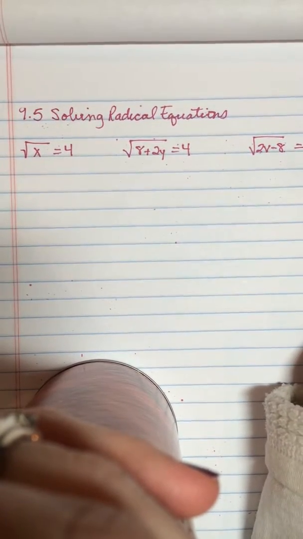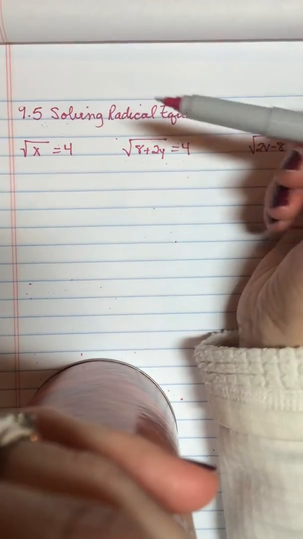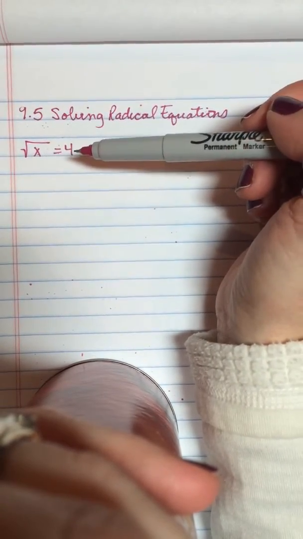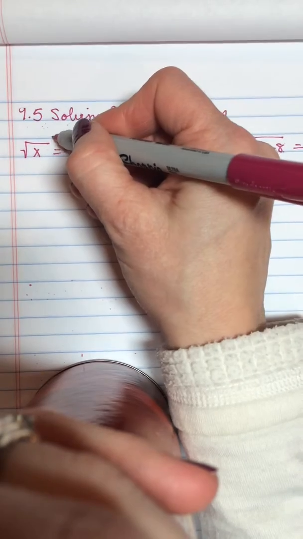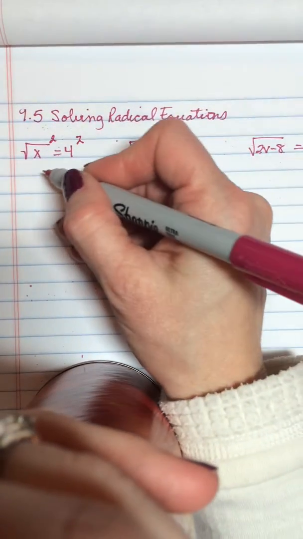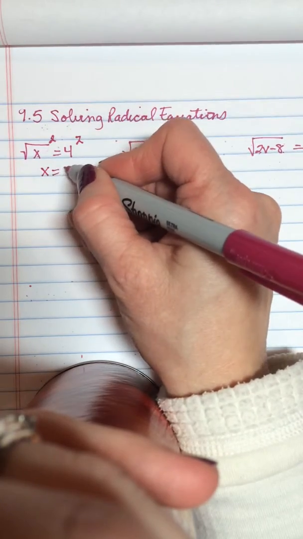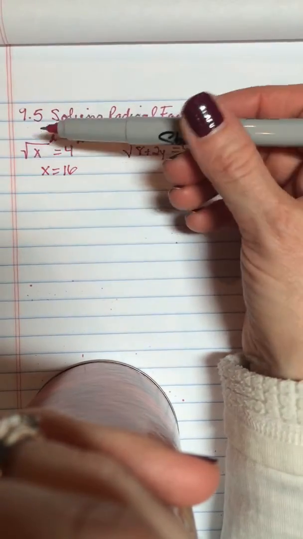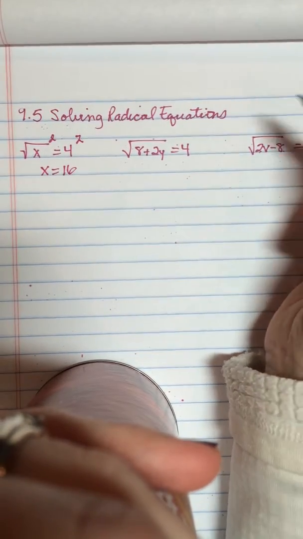Okay, this is solving radical equations, take 3. Anyway, so if you have a square root and you want to figure out what x is here, you just square both sides. What you do to one side, you do to the other. So you get x equals 16. And if you check it, 16, take the square root of it, you get 4, so it's right.